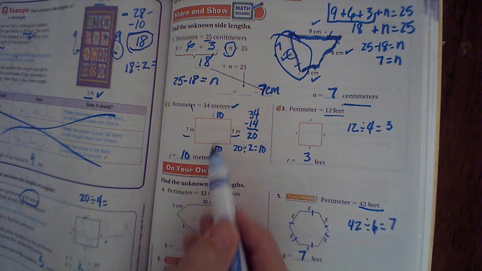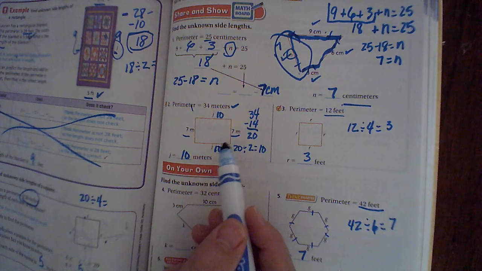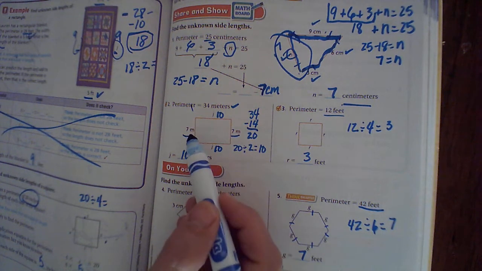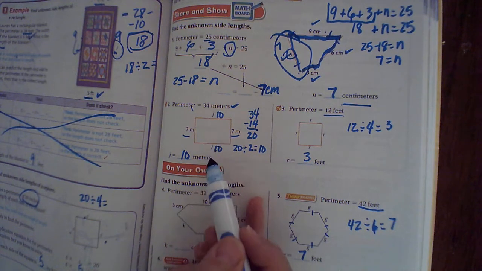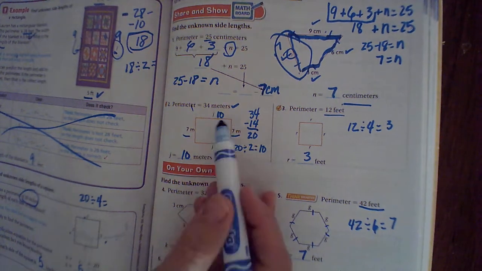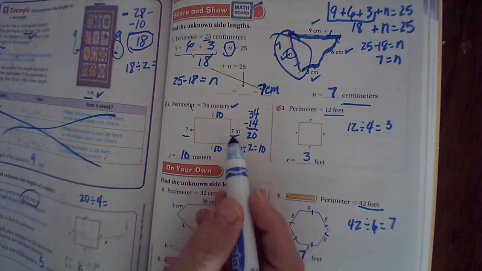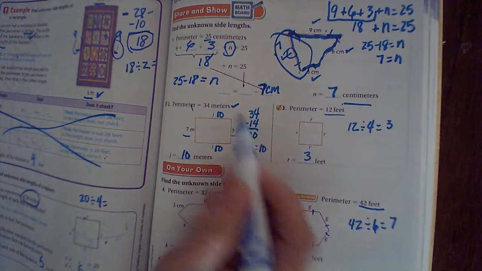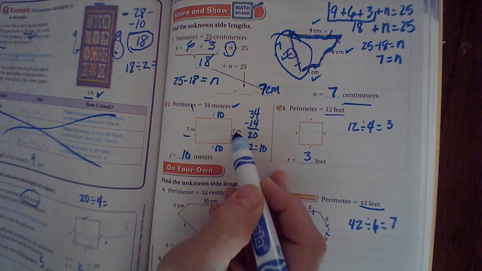How am I going to figure out the other 2? Well, it's a rectangle, isn't it? Because these sides are the same and these letters are the same. They're both J's, right? So that means it's a rectangle.